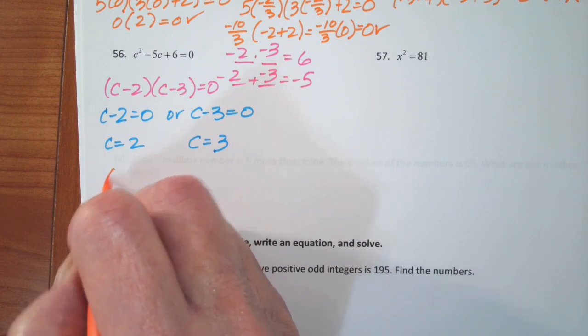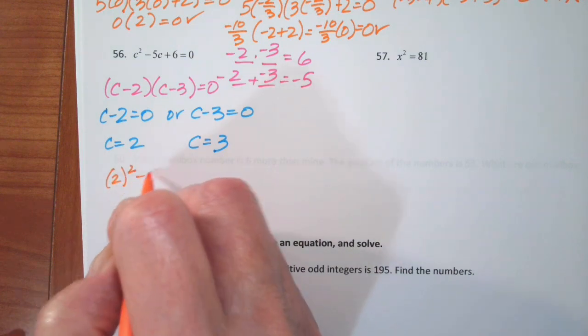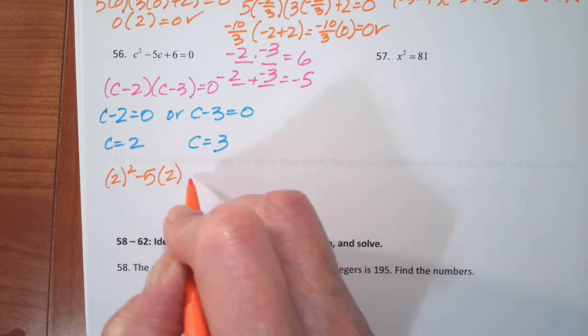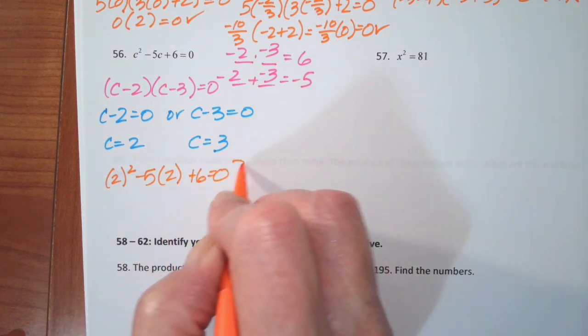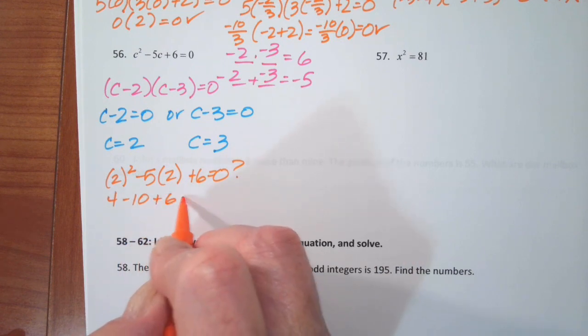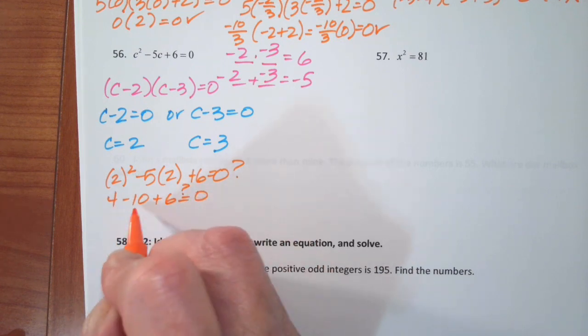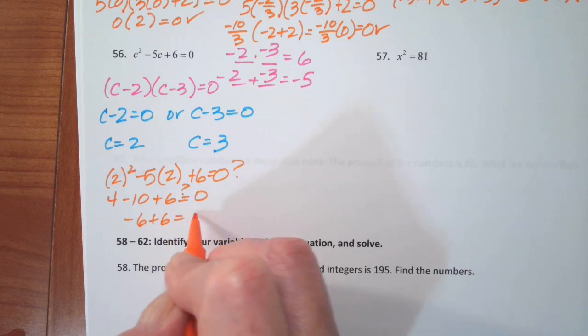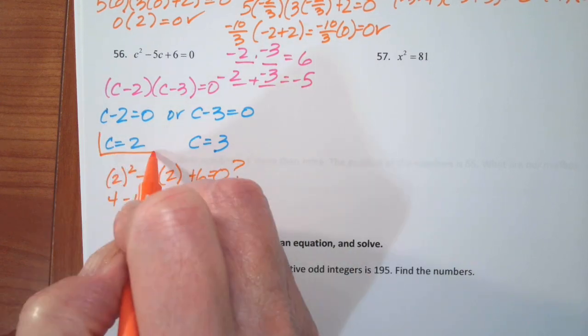Okay, so I want to know if 2 squared minus 5 times 2 plus 6 is equal to 0. So that's 4 minus 10 plus 6 is equal to 0. Negative 6 plus 6 is equal to 0, so it checks.